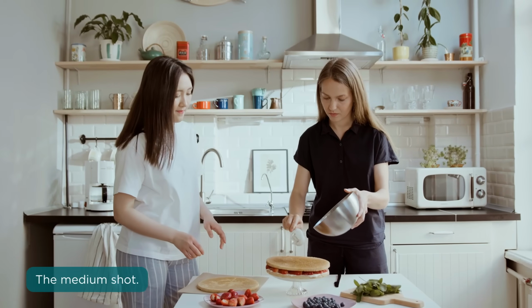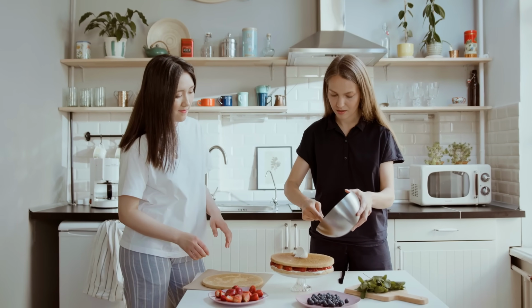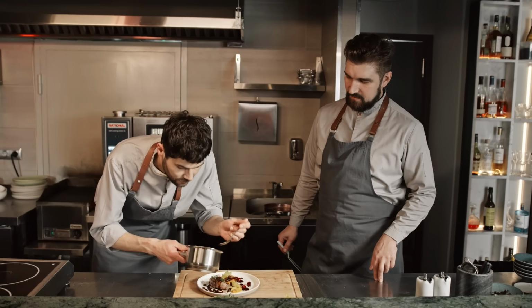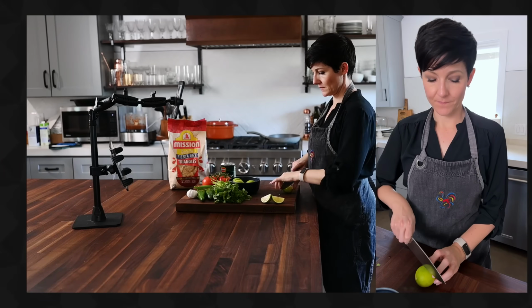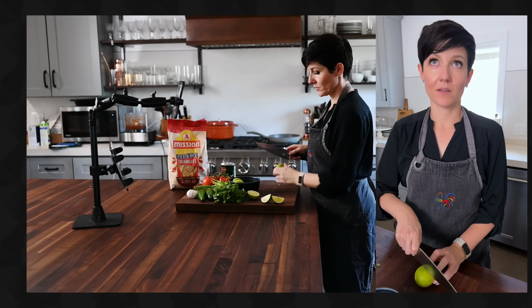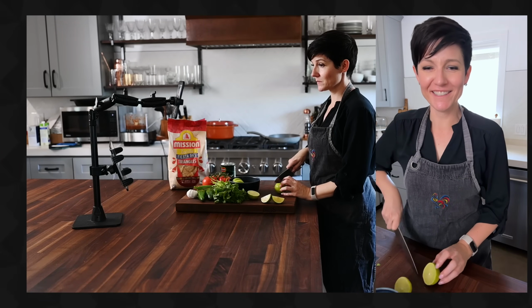Now moving on to more familiar territory for food video creators. That's the medium shot. And you'll see the medium shot used a ton in hosted style cooking videos. So for example, if you watch TV shows like on the Food Network, you'll see tons of medium shots. You can see here in the medium shot, you can see my torso, my head, you can see the hands, the workspace, as well as the environment.